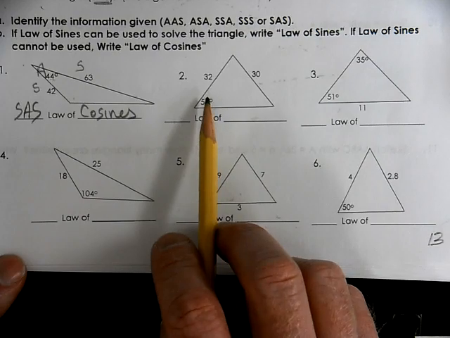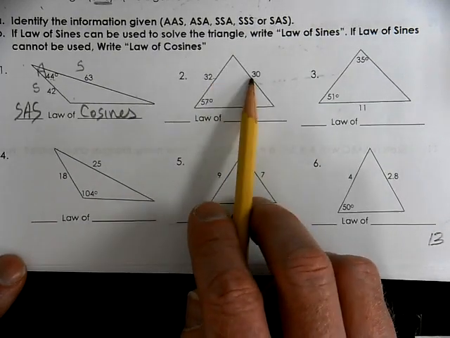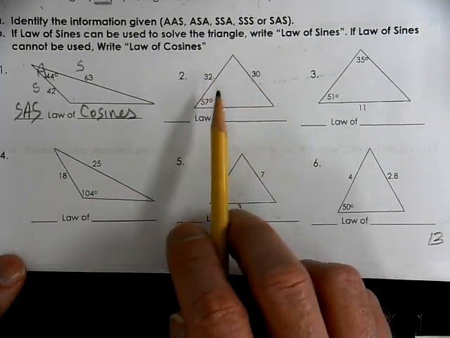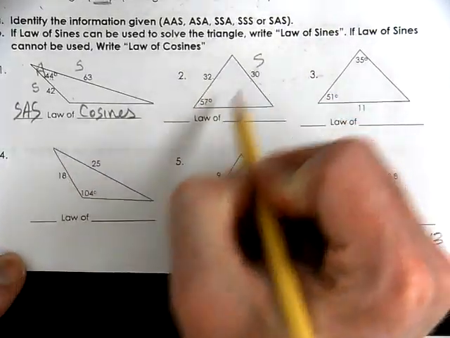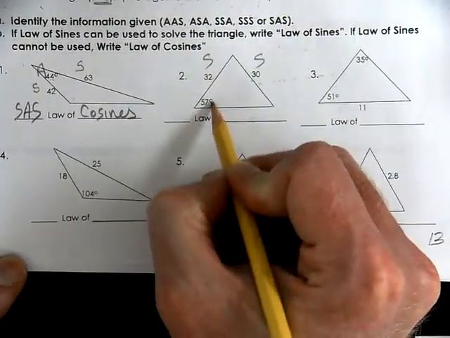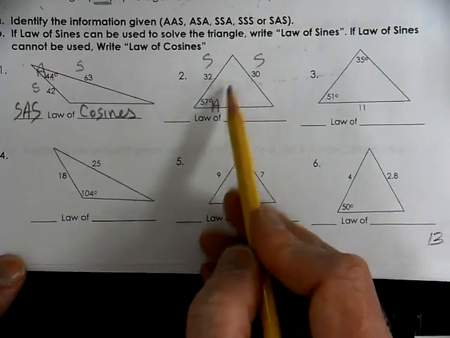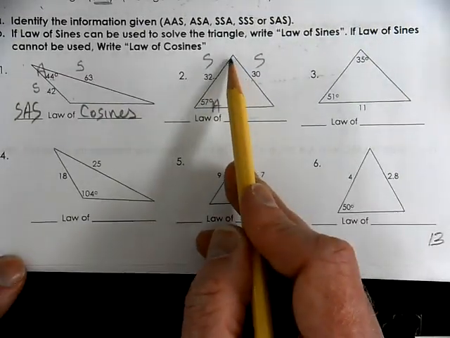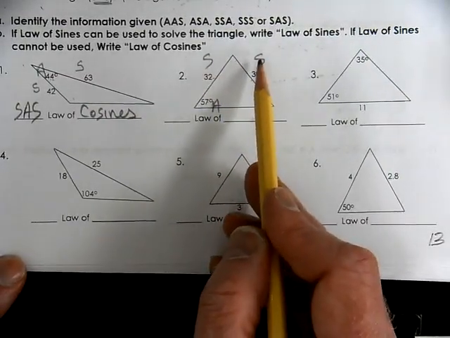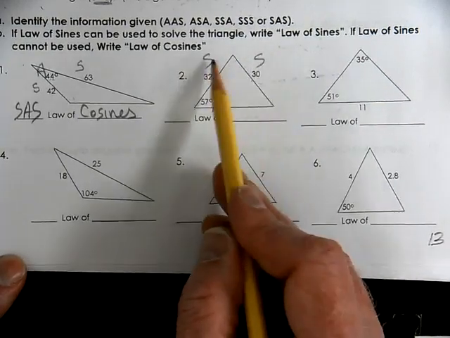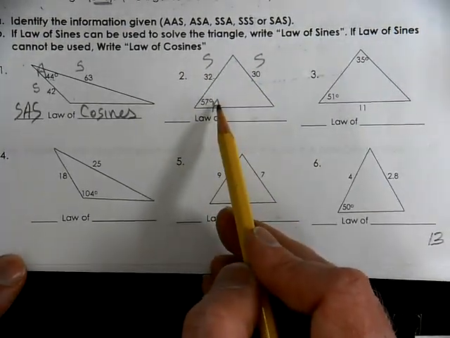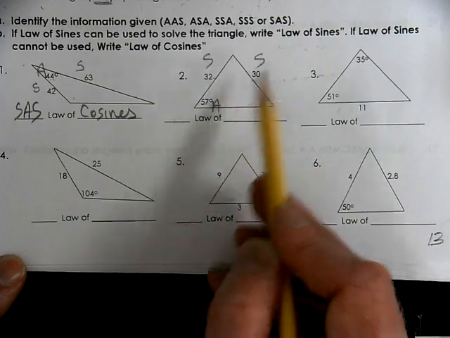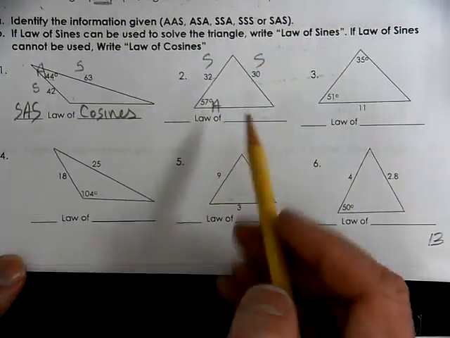This one, we have our angle and our two sides. Notice that the angle they give us, we have an S, we have an S, we have an A. Notice that the A is not in between the two S's. It's not side, angle, side, but it's two S's and the non-included angle, the angle on the outside of the sides.